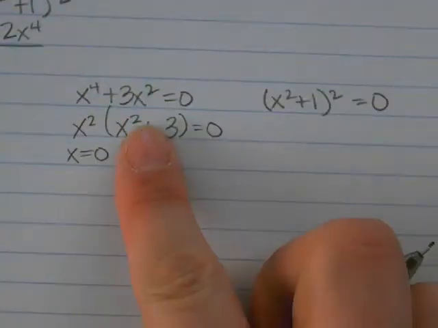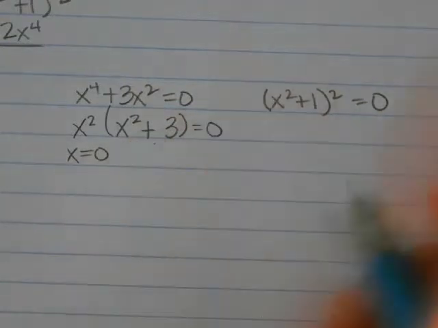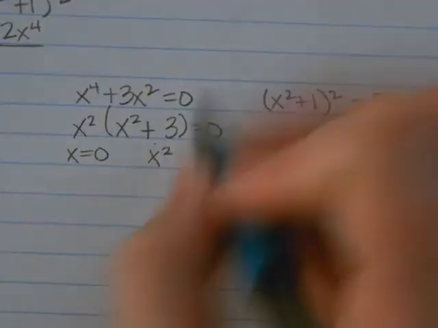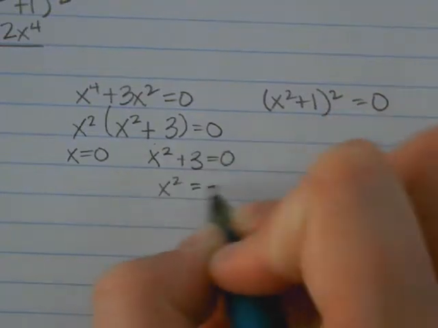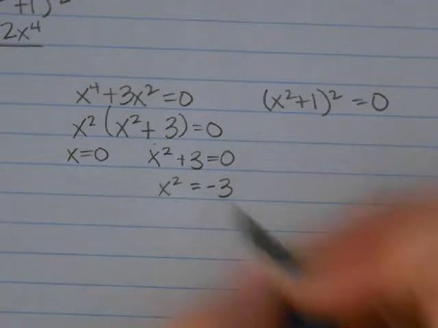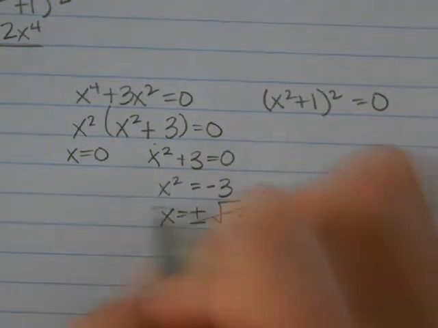What about x squared plus 3? It would be plus or minus the square root of negative 3, which is imaginary, so we ignore it. So I'll go ahead, just because these are notes and I want to have good notes, and show some work there. Plus or minus square root of negative 3, and then I'm going to show myself not using it.